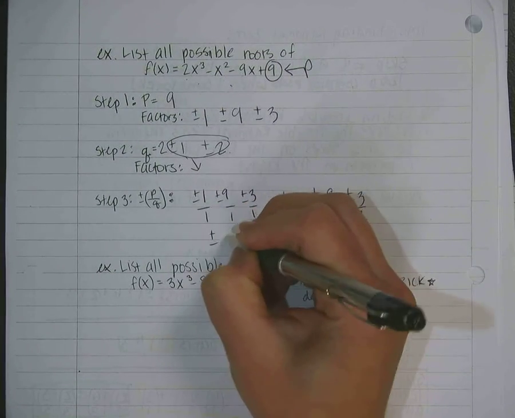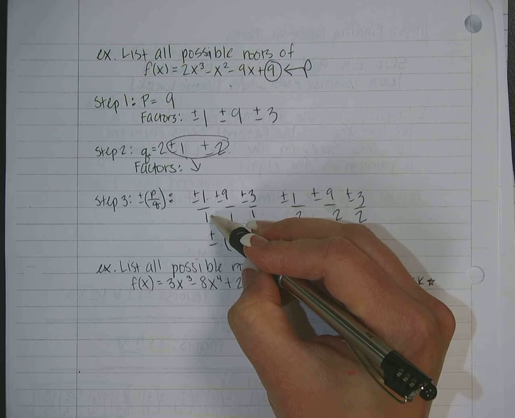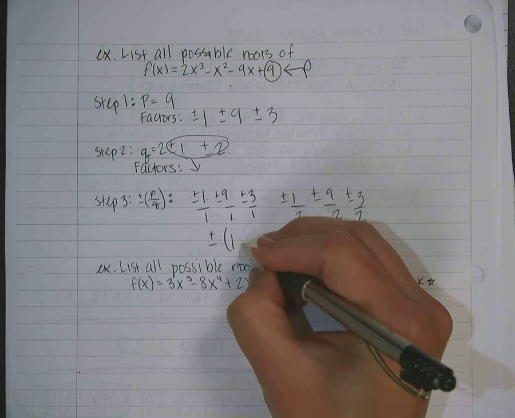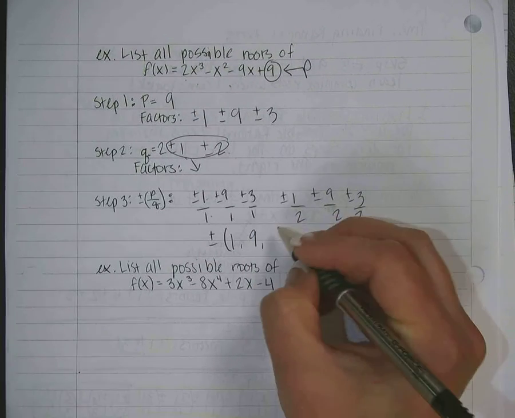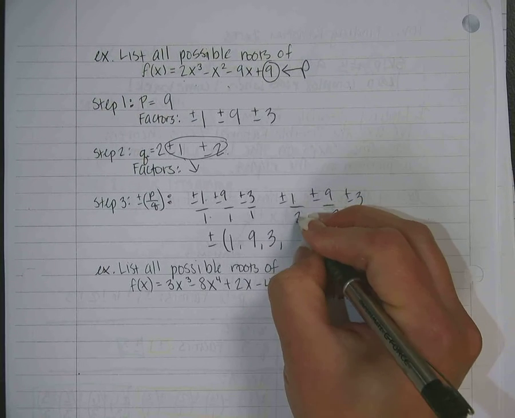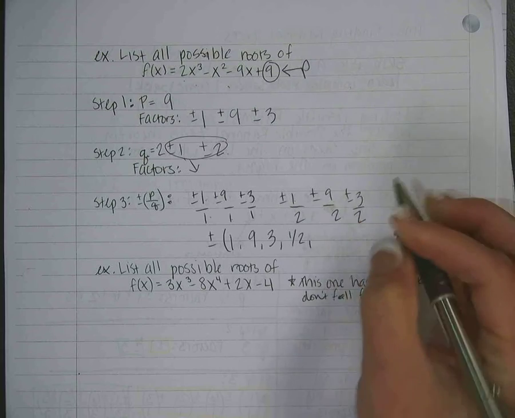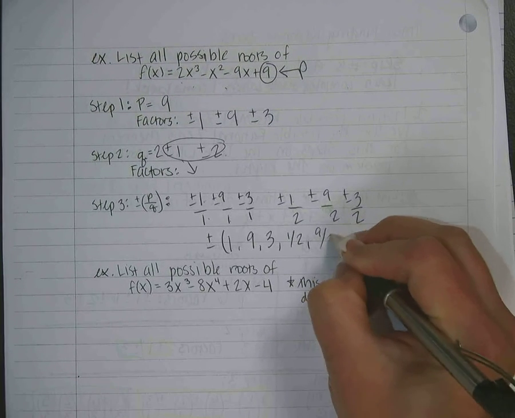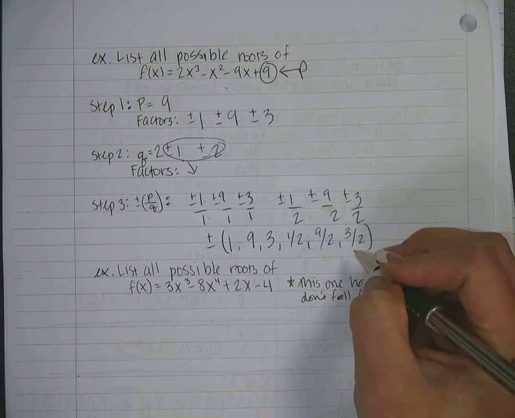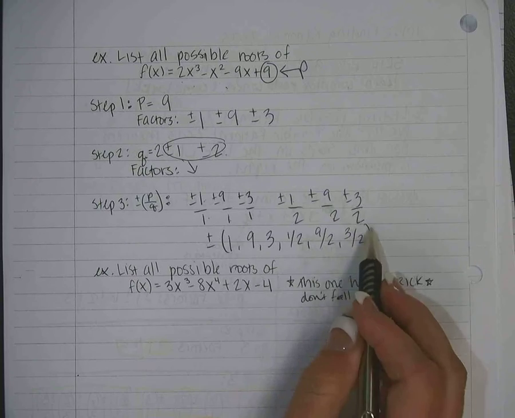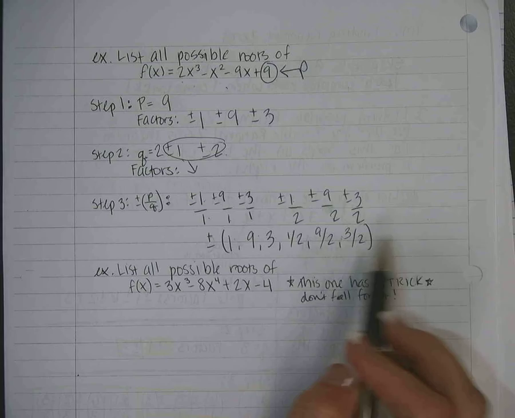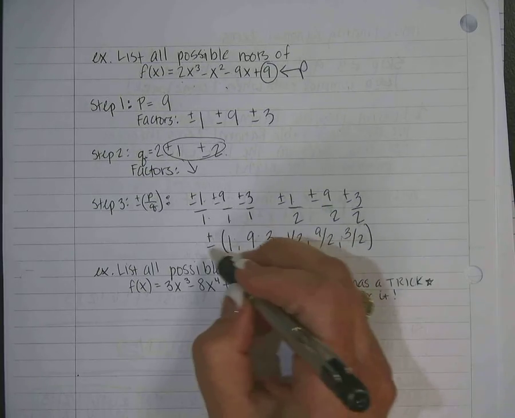So all of these, plus or minus: 1 divided by 1 is 1. 9 divided by 1 is 9. 3 divided by 1 is 3. 1 divided by 2 is 1/2. 9 divided by 2 is 9/2. 3 divided by 2 is 3/2. The reason I wrote the plus or minus with the parentheses is so whoever reads it knows that this plus or minus applies to every one of these factors. None of these repeated, but that's okay. This is our list.